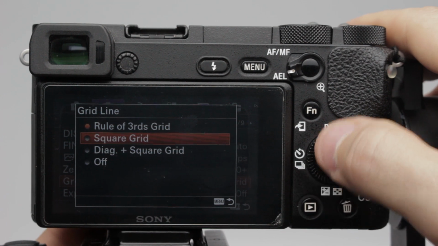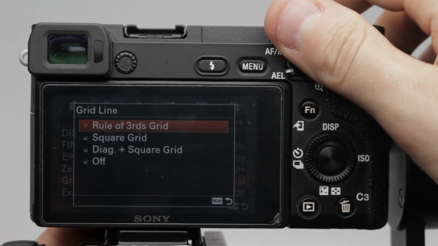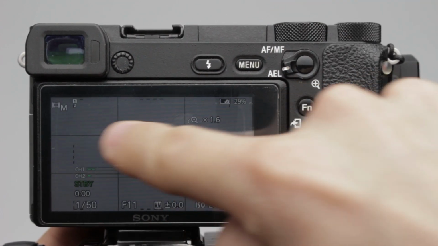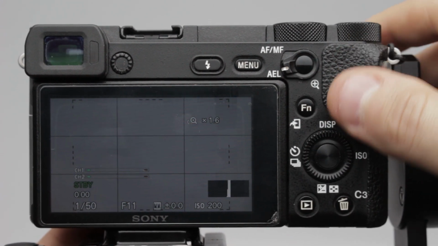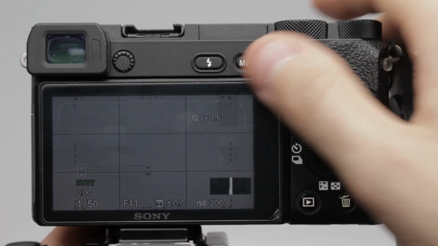There are also the grid lines, which I do have enabled. This helps a little bit with framing. So these are all the cross marks, the horizontal and the vertical lines. It just helps a little bit with framing.